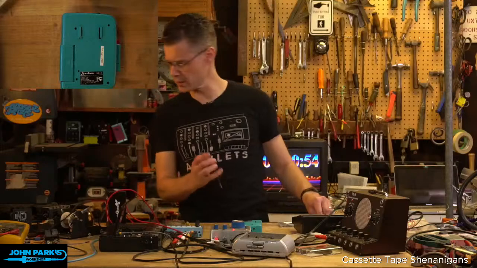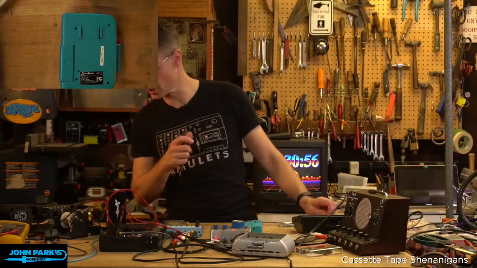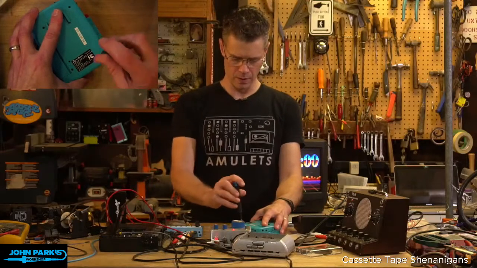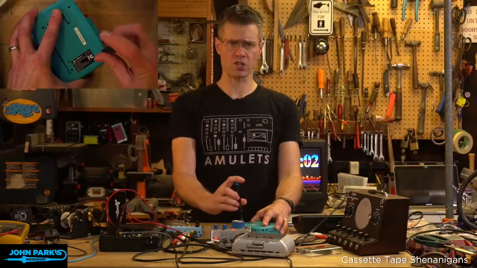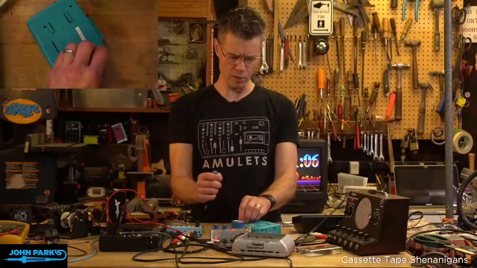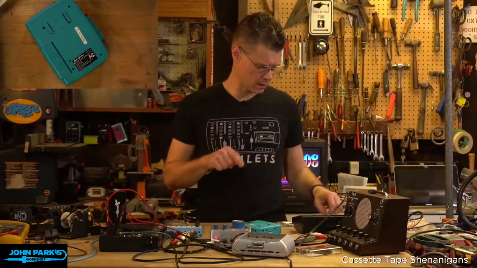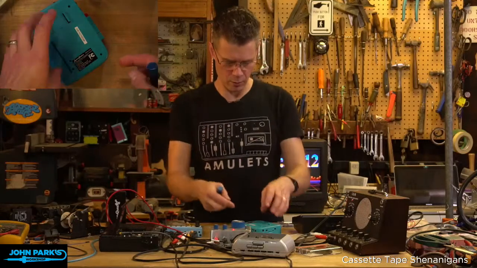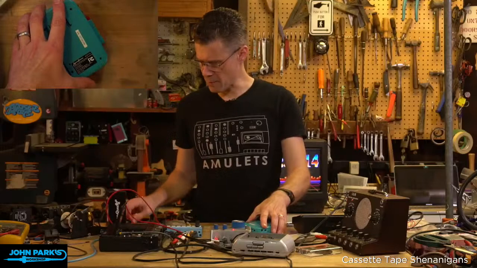Yeah, C. Grover said in the chat, sometimes both hubs need to turn, otherwise it thinks it's at the end of the tape. That's a good point. And I have not done much cassette loop building. Some people I know do it with a pair of rollers or take-up hubs still in there, whatever their name is. I think that may help.